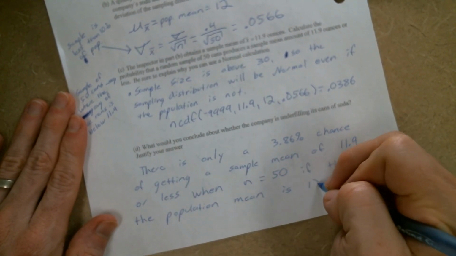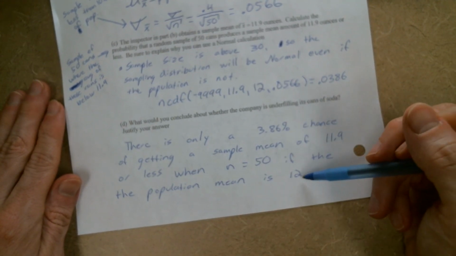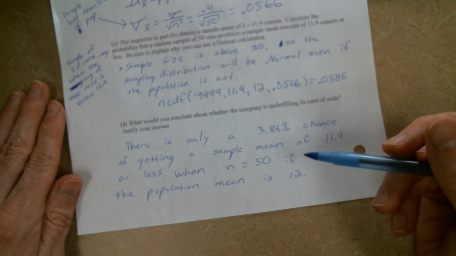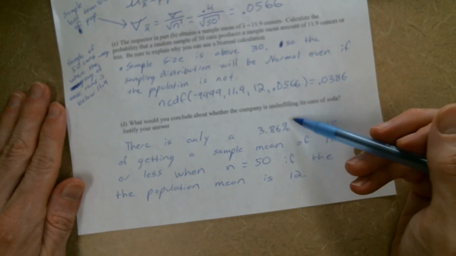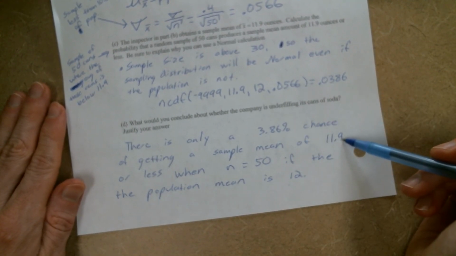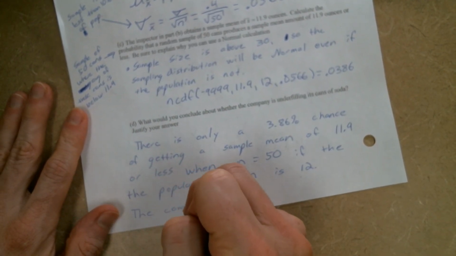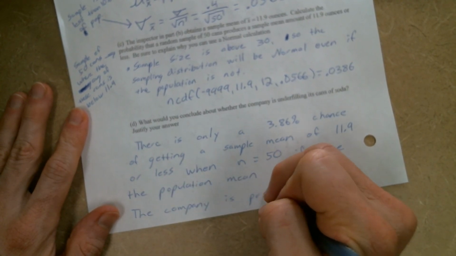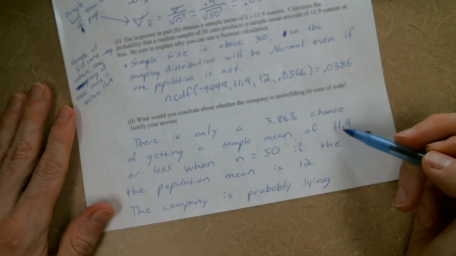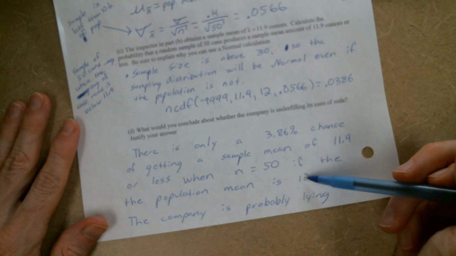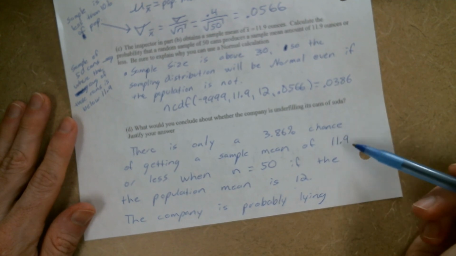All right, so this number is contingent on a lot of things. This 3.86 is contingent on 12 being the true population mean and your sample size being 50. But if both of those things are true, there was only a 3.86% chance of getting this number or lower, which is pretty low. So the company is probably lying. It's more likely that the population mean isn't actually 12 like the company is claiming. It's probably a little smaller, which is why you ended up with this mean of 11.9 when you took your sample.